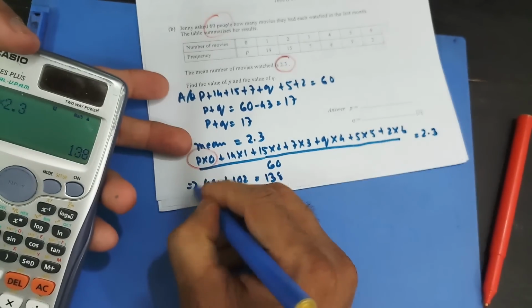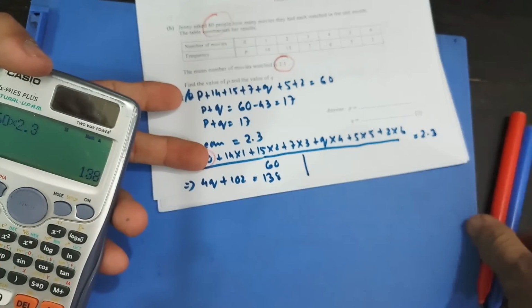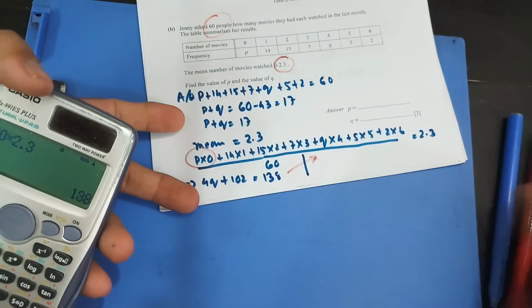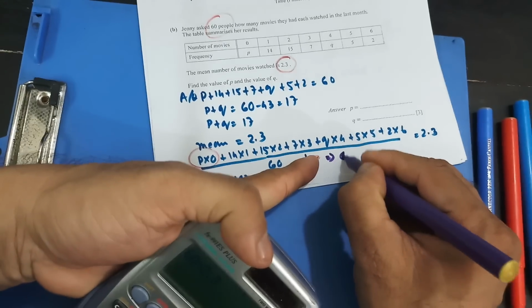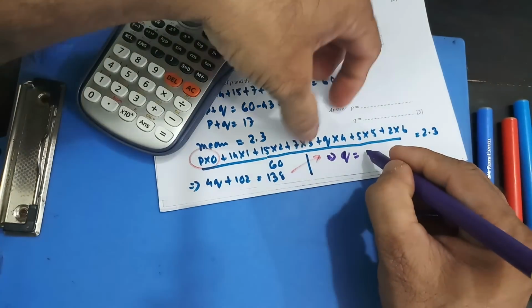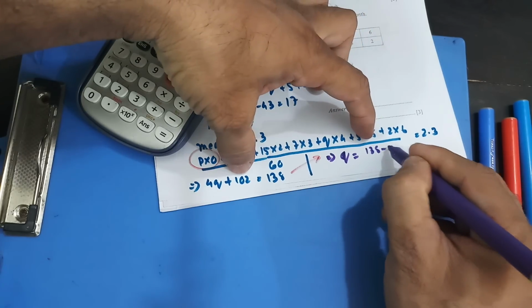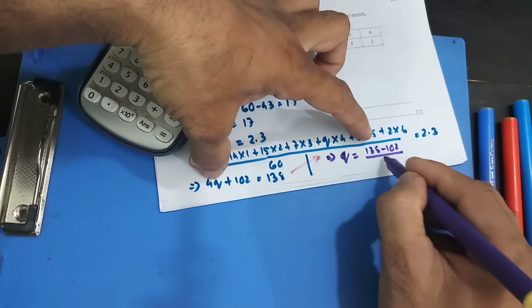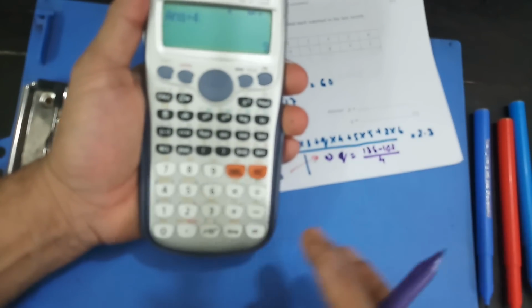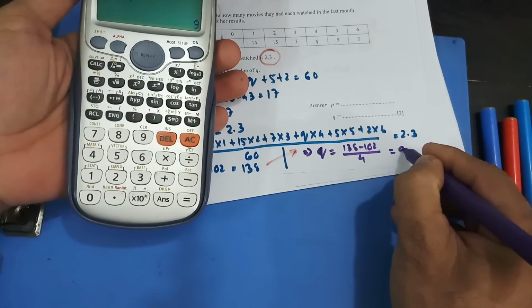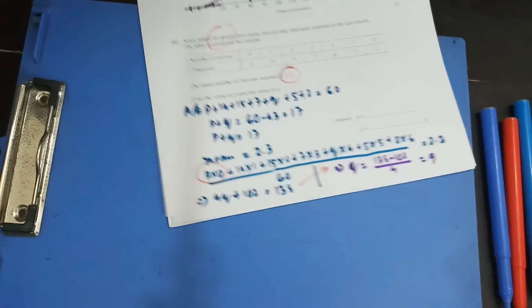I'll just use this space. Okay, just draw a line. So from here, I got Q equal to 138 minus 102 divided by 4. So that's going to be 138 minus 1.2 divided by 4. So I got Q equal to 9. Okay, Q equal to 9.